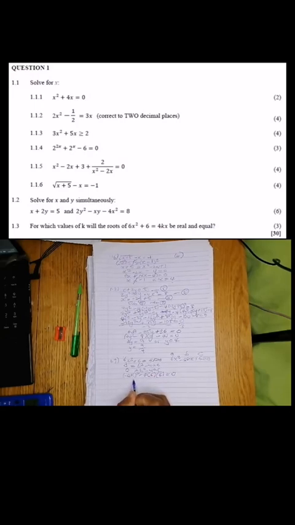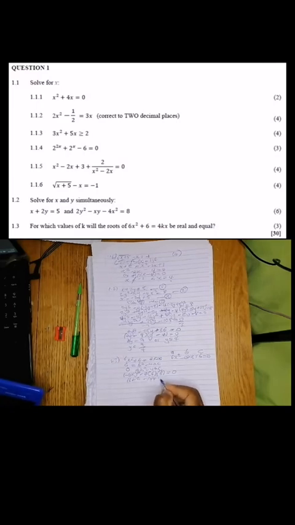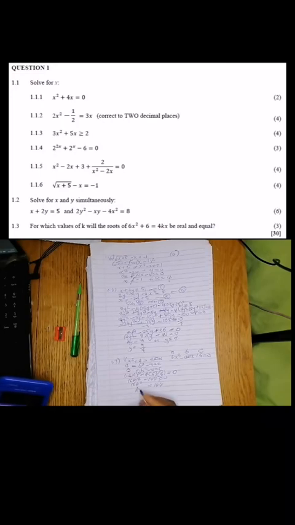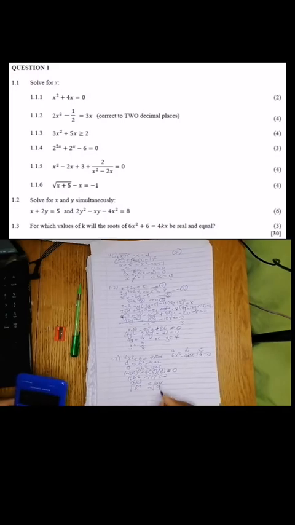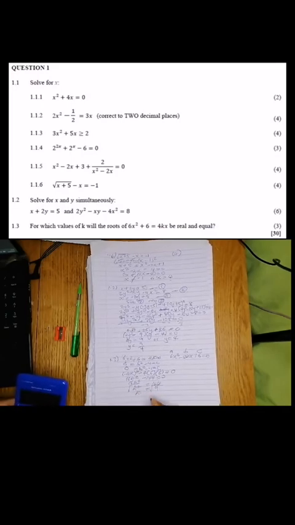Negative 4k all squared is 16k squared, and negative 4 into 6 into 6 is negative 144 is equal to 0. Then 16k squared is equal to positive 144, divided by 16, 144 divided by 16 is 9, and then root it to cancel the square, so that we can have k being equal to positive or negative 3.